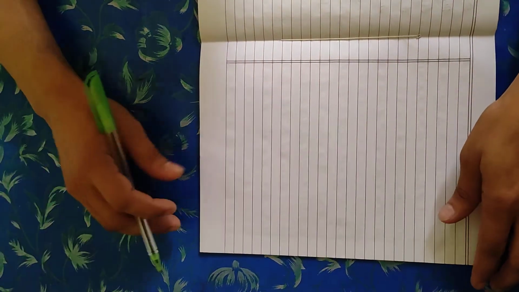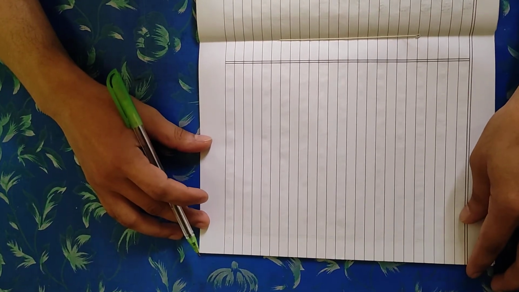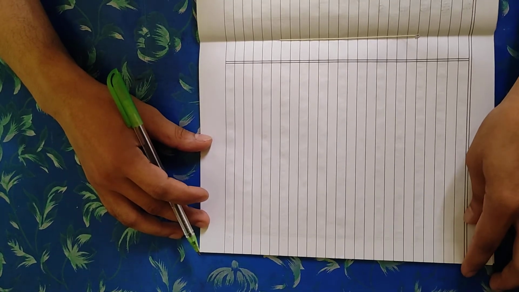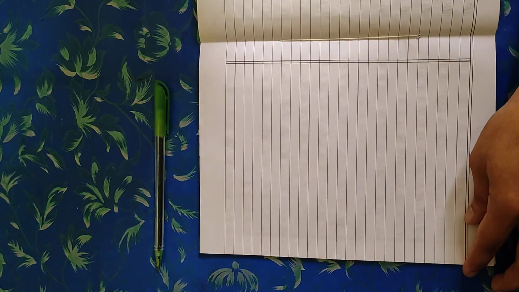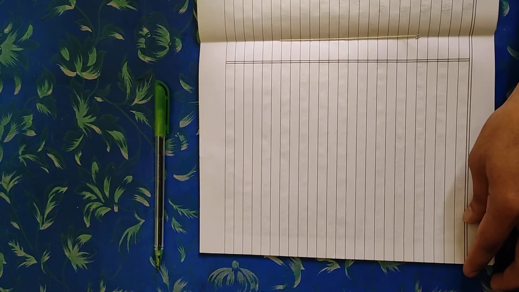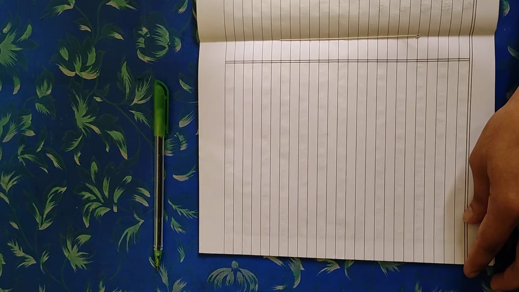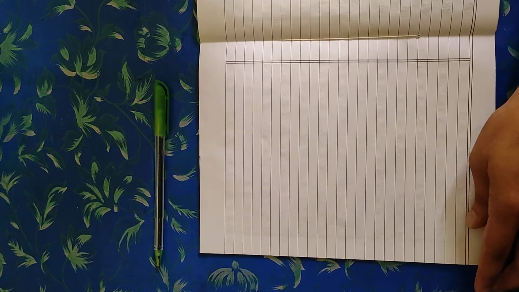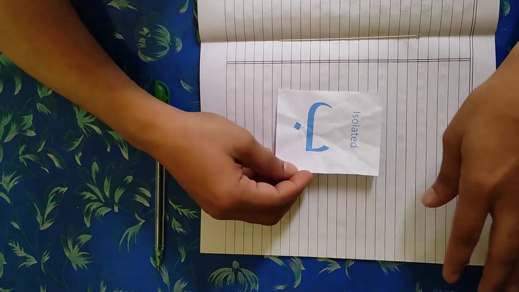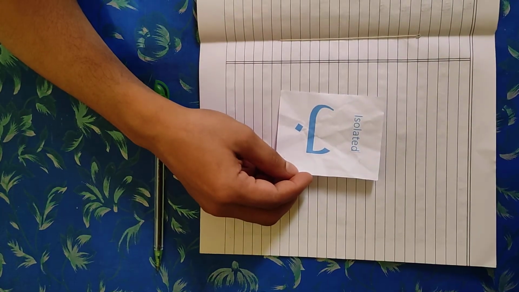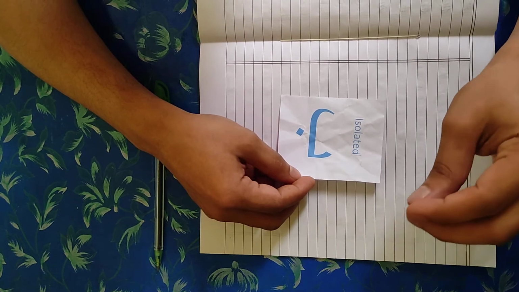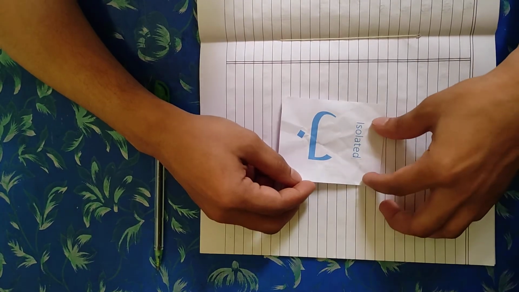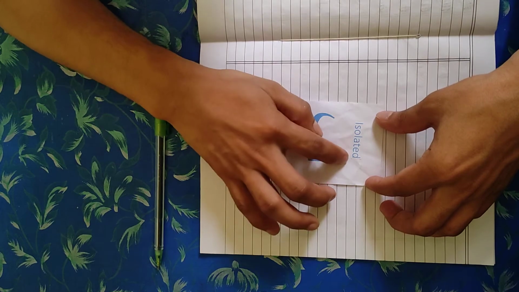Firstly, I am reviewing the previous lesson, and that was the 4 forms of the Arabic alphabet. There are 4 forms for an Arabic letter. The first one is called isolated form.